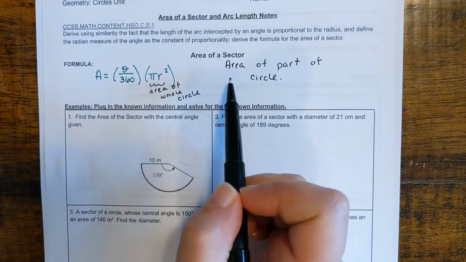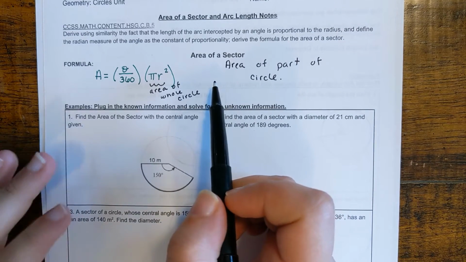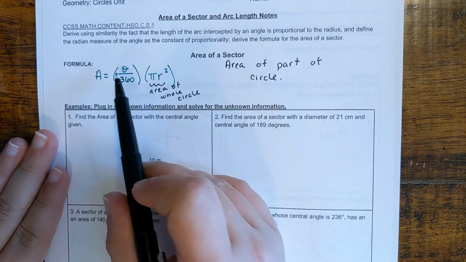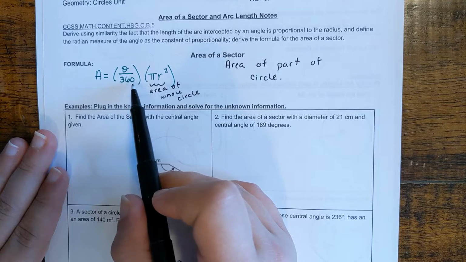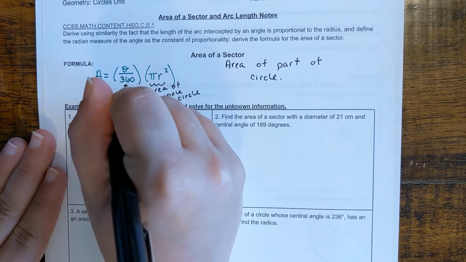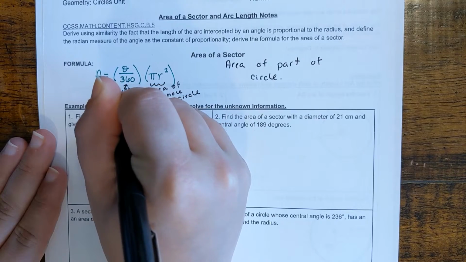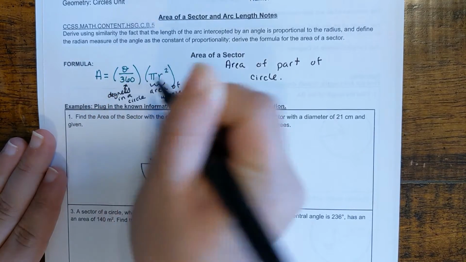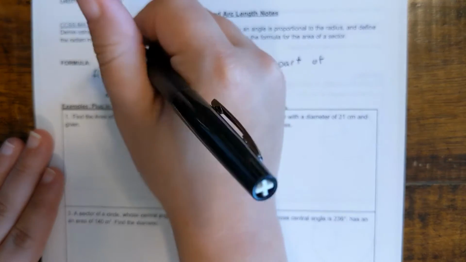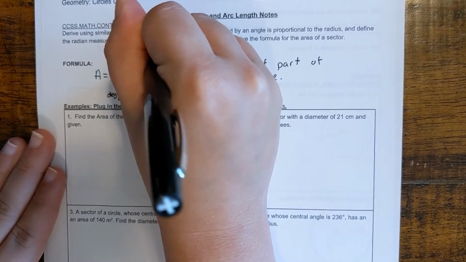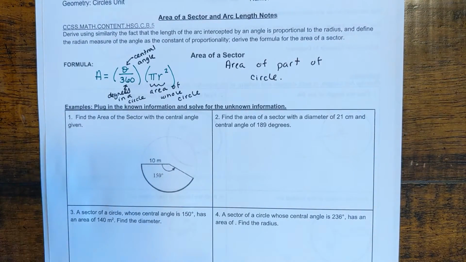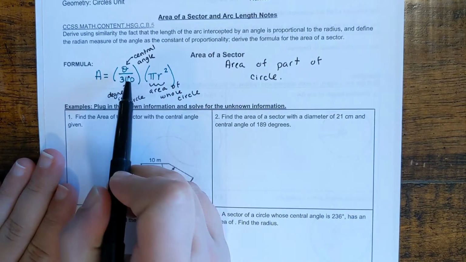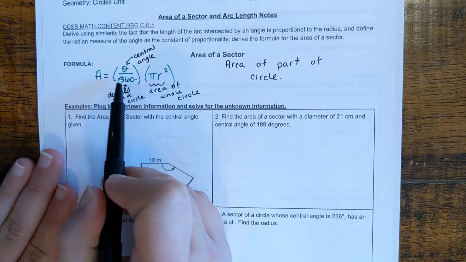But since we're not finding the area of the entire circle, and we're just finding the area of part of the circle, that's where this first part of the formula comes in. Circles have 360 degrees, so that's how many degrees are in a circle. And this theta symbol on top represents the central angle. The central angle tells us what portion, or how many degrees of the circle, we are trying to find the area of. This 360 is constant. It will never change. It always stays, just like pi.